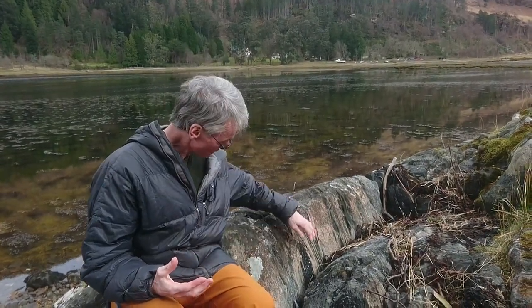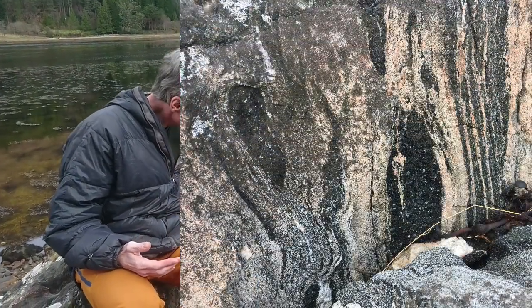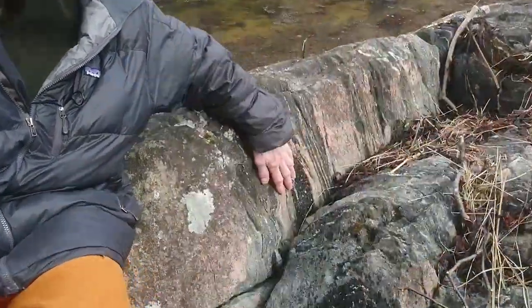We're at Kinloch Horn, and we're in the heart of the very high grade metamorphism here of the Caledonian Mountains. So you can see that the rock is very highly folded, these folds that go around, and it's chemically segregated into dark regions and light regions.